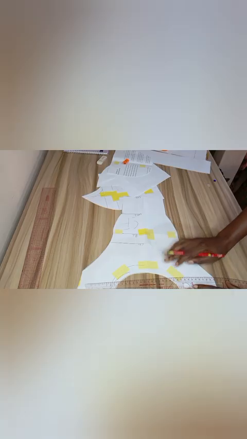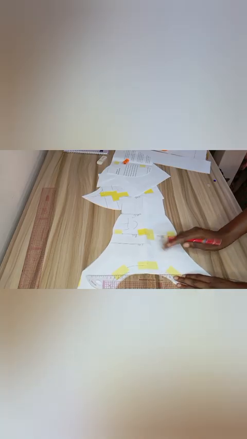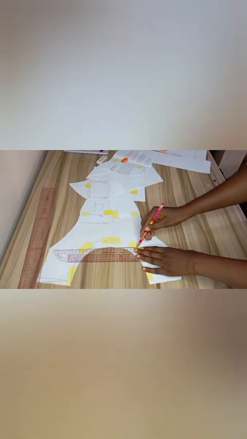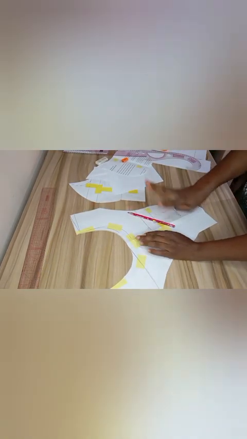Now to get the asymmetric neckline, because this dress is a one hand off shoulder dress, I connect from the neck to half of my armhole. As you can see, I connect from the neck to half of my armhole. So I'm going to be cutting it out.